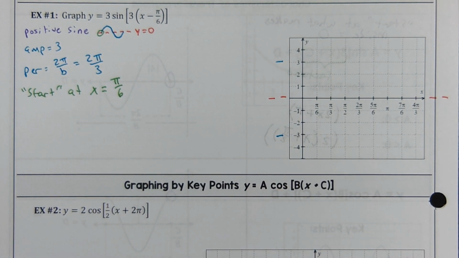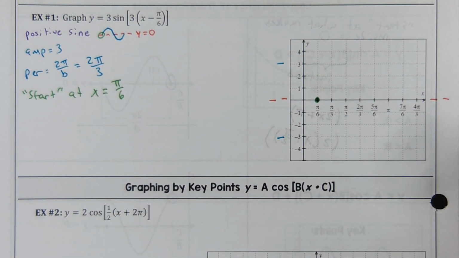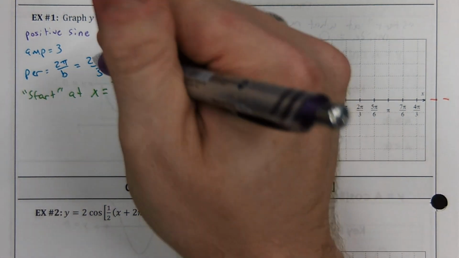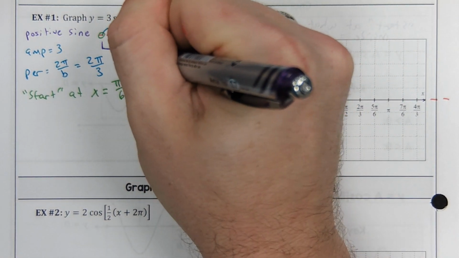So I can go directly to my graph now and put a dot at pi over 6, comma, midline, right here. Wouldn't it be great to know where the end of that wave is? It would be, wouldn't it? Well, guess what? From here to here is 2 pi over 3.